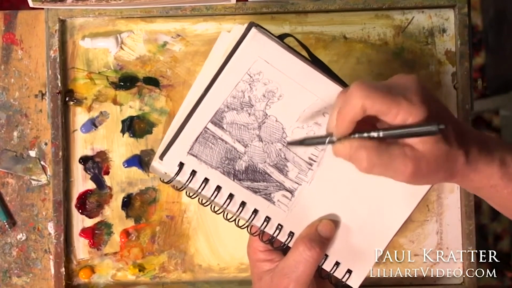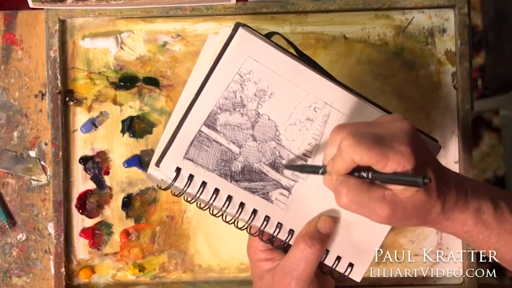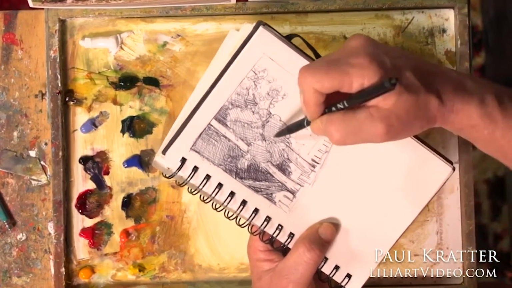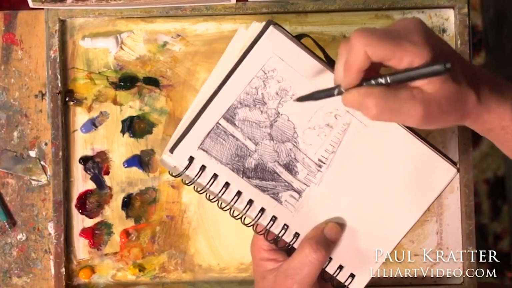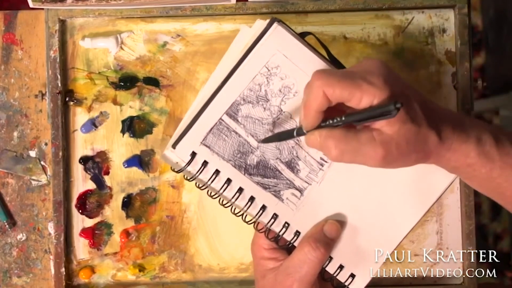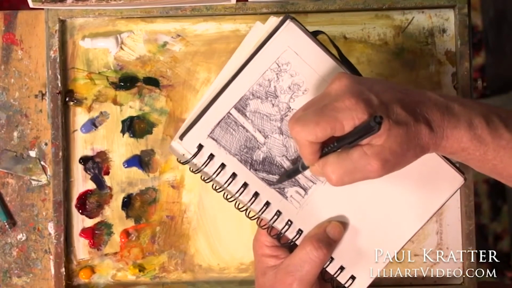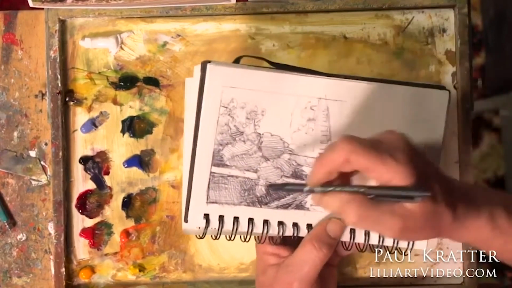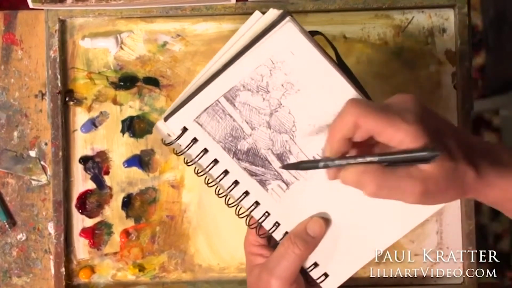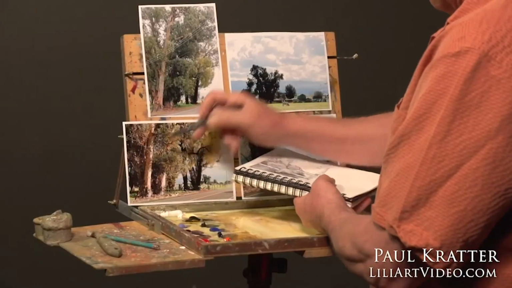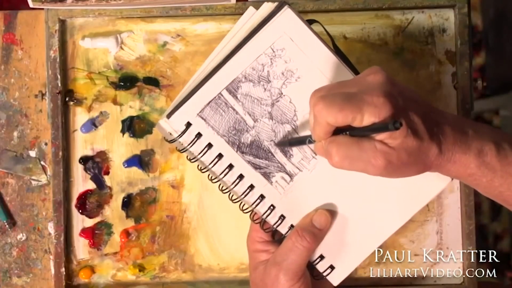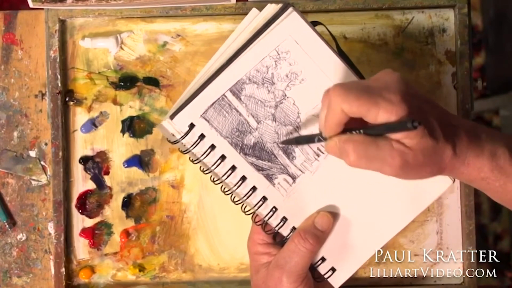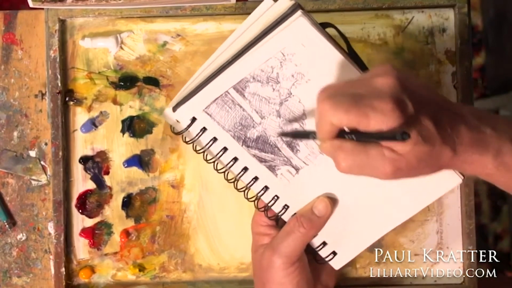Any of these things, I'm kind of thinking about that as I'm sketching this in, and so it's a very meditative part of the process, but it's a time to kind of figure out what I'm doing. There's a light that's hitting this side of the eucalyptus, and it's casting a little bit of shadow, and so this part's light in here.